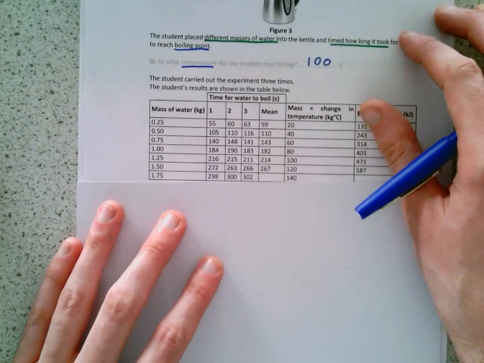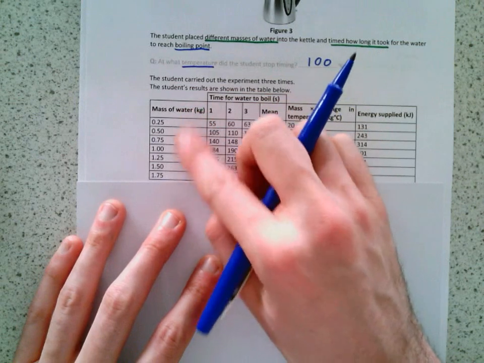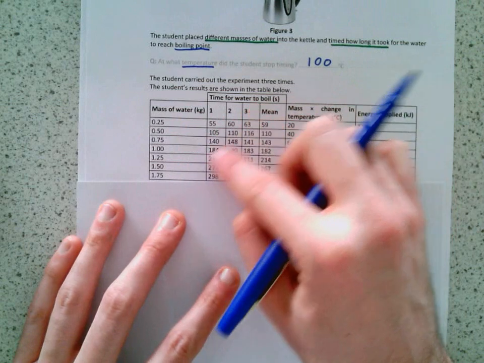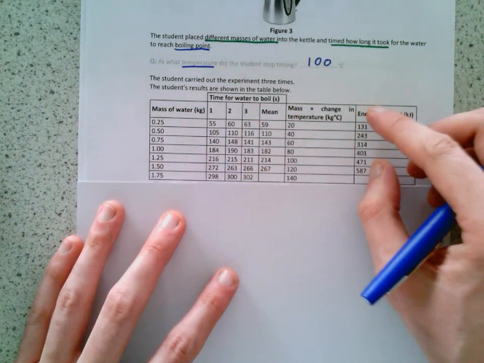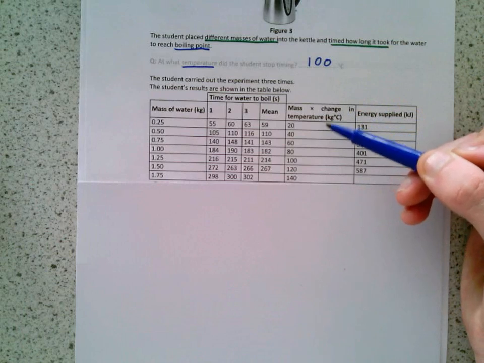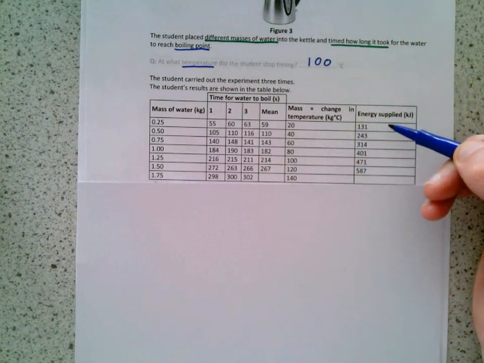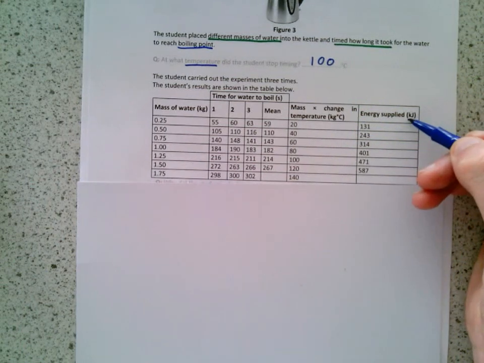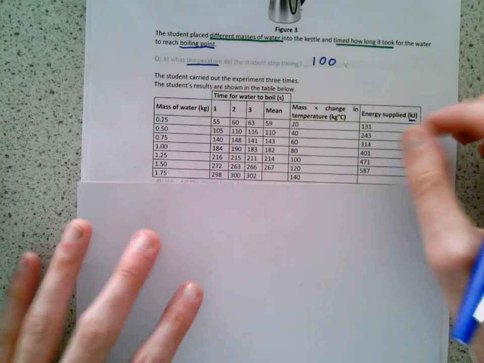So here we can see they're working out the mass of the water, their timing for the time it takes for the water to boil, and they're doing that 3 times and calculating a mean. They've also done here mass times change in temperature for some reason, we're going to talk about it in a second, and they've got their results for the amount of energy being supplied in kilojoules here.